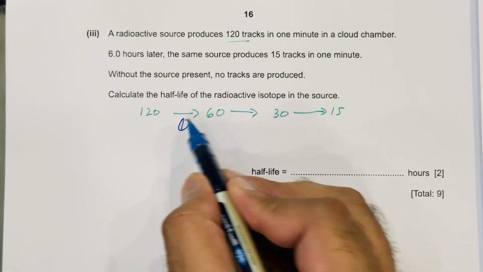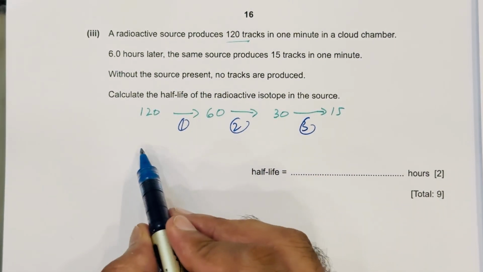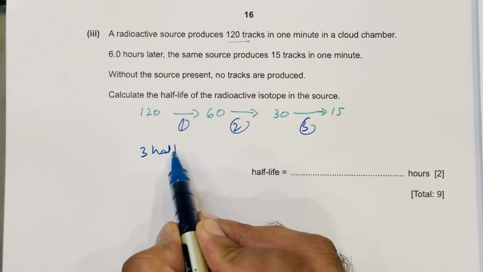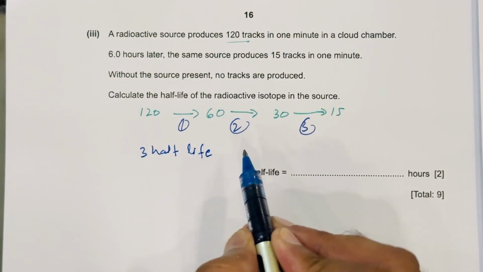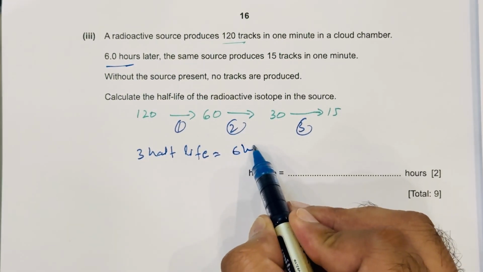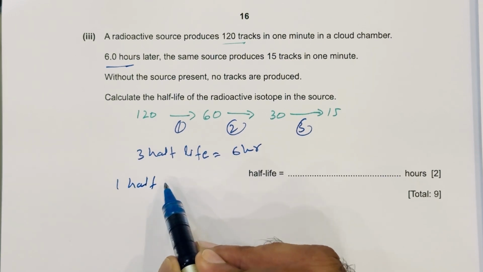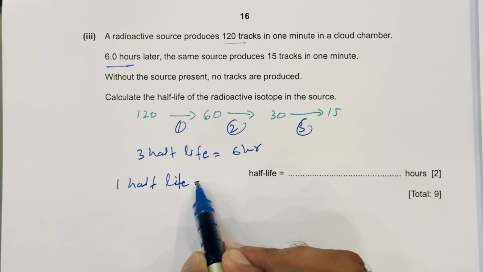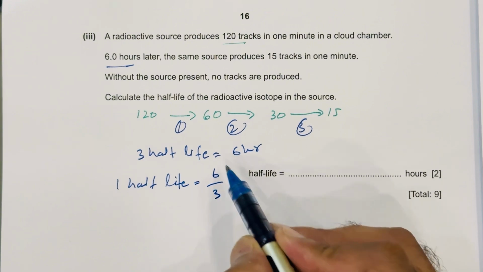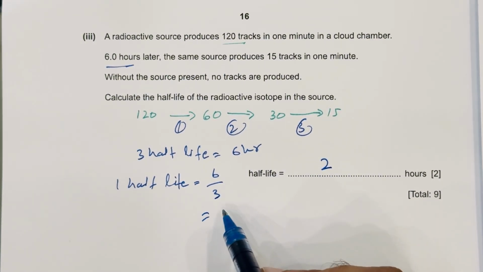So it would be first, second, third. It means 3 half-lives is equal to 6 hours. So we're going to calculate 1 half-life by dividing 6 by 3. So we get 2 hours.